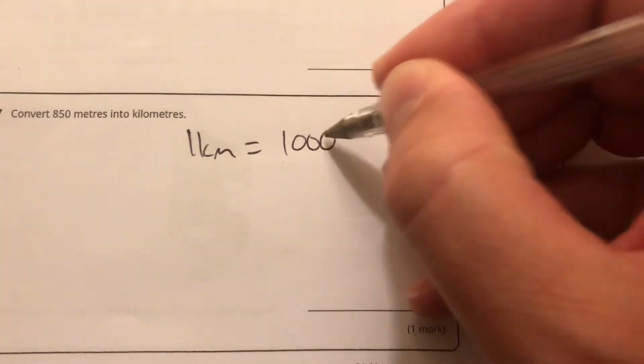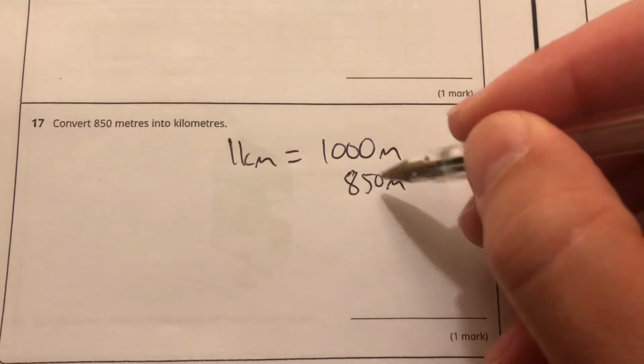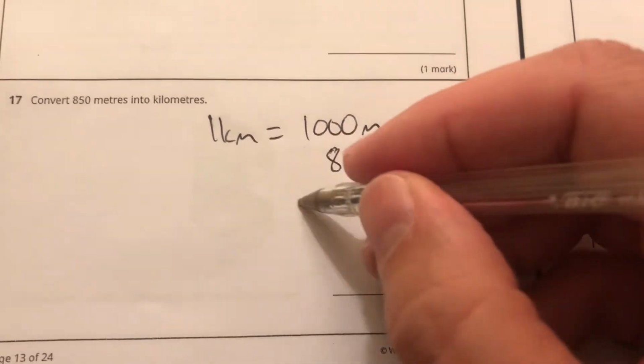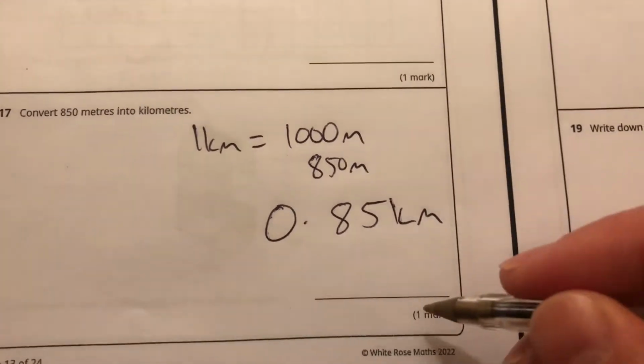Okay, converting meters into kilometers. Remember, 1 kilometer is 1,000 meters. So we've got 850 meters. It's less than 1,000, so it's less than a kilometer. So 0.85 kilometers. Again, just going for those 1 mark questions.